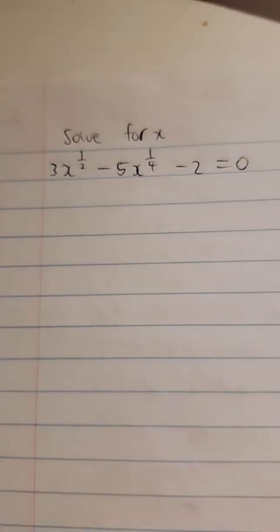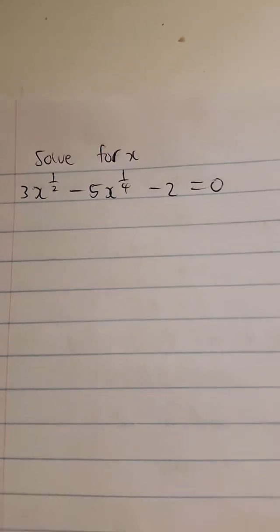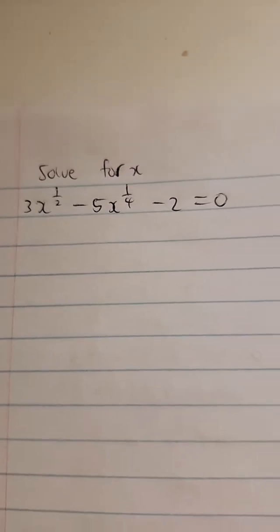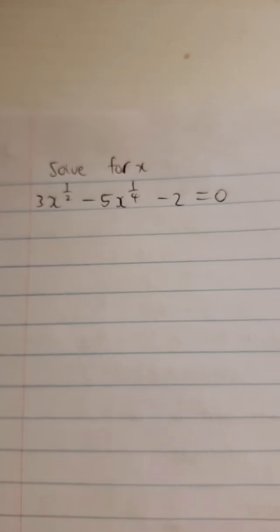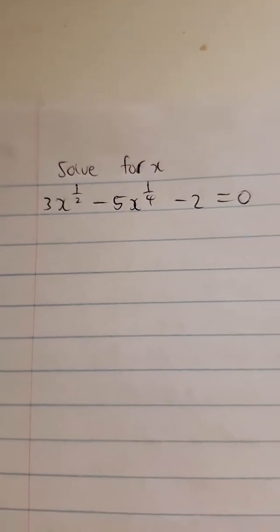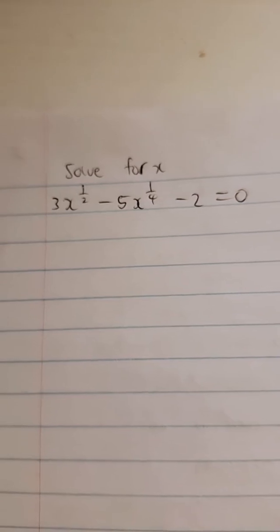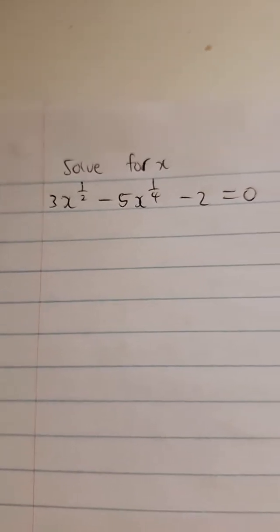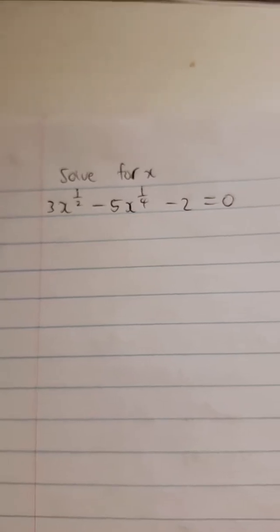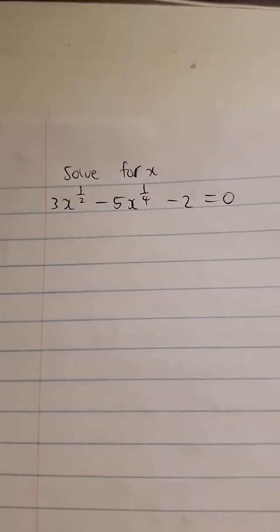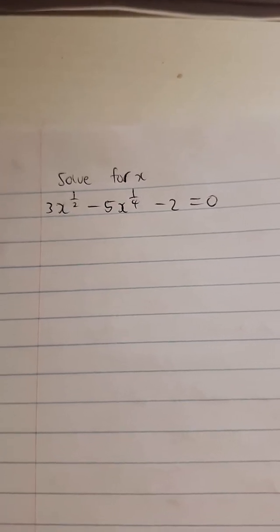Do we see what is basically being given to us in this equation, and can we quickly take the necessary steps to be able to solve this particular exponential equation? Do we see what's before us, guys? 3x to the power half minus 5x to the power quarter minus 2. Okay, hopefully we can see it very well.